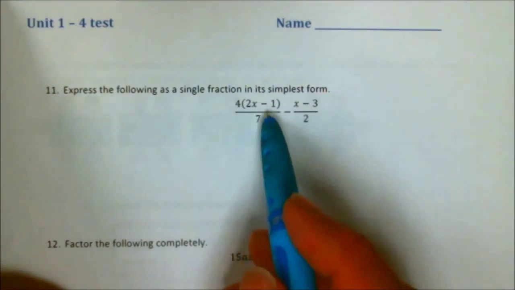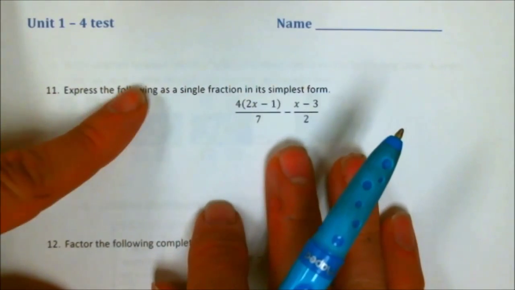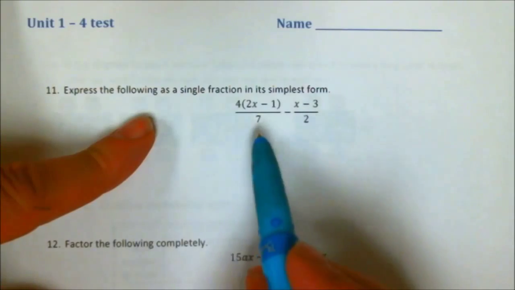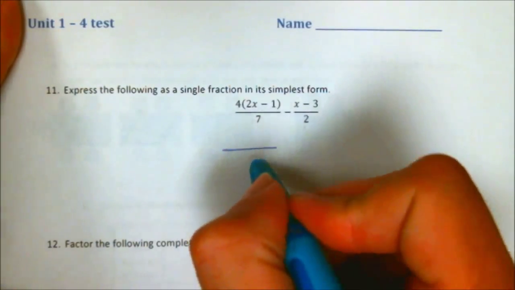When I look at this, oh, there's a whole bunch of stuff on here. That's okay. It's all right. We know how to subtract fractions. What's the first thing we do? We find a common denominator. And the common denominator here is 14.